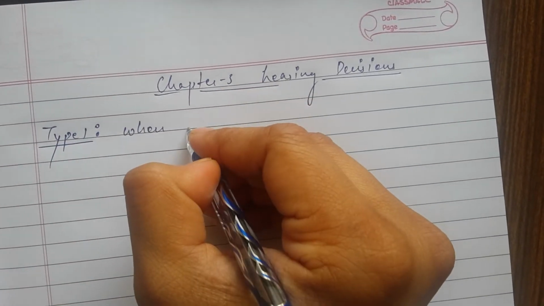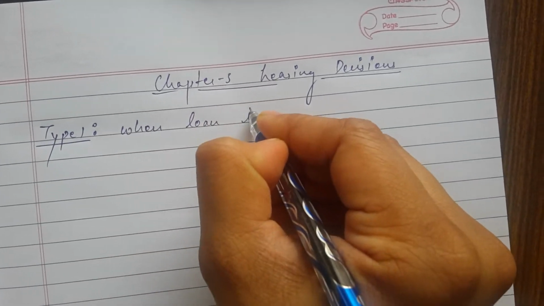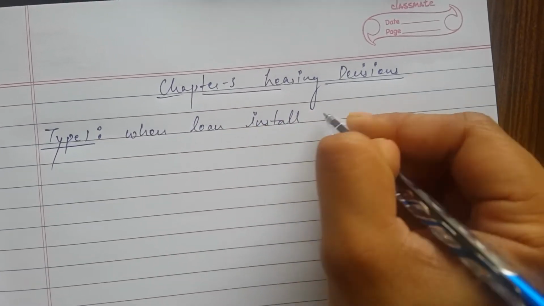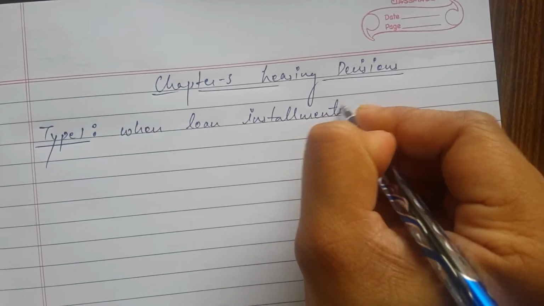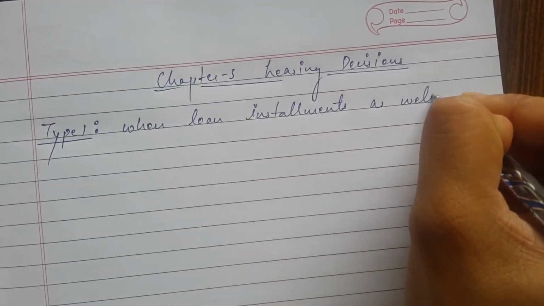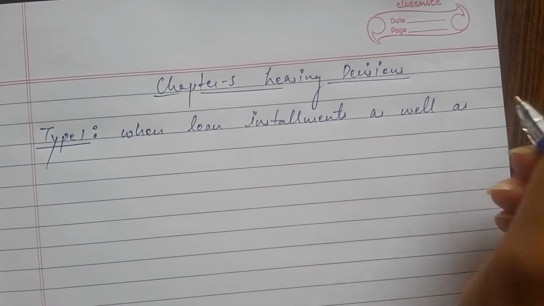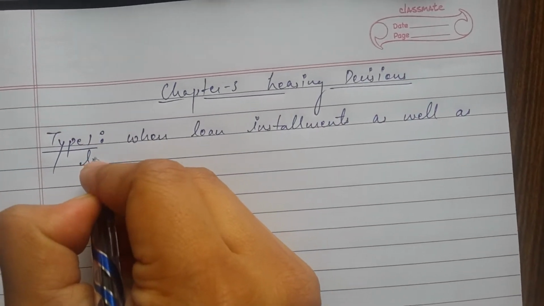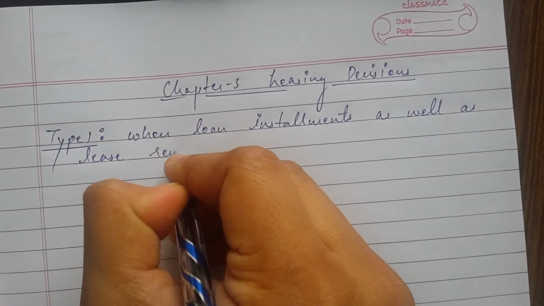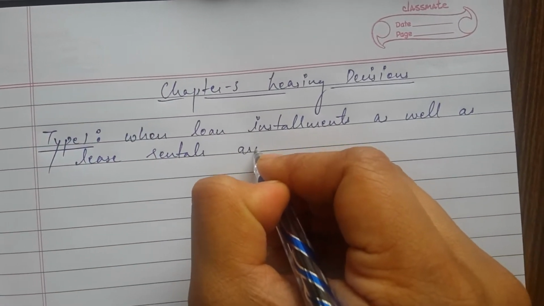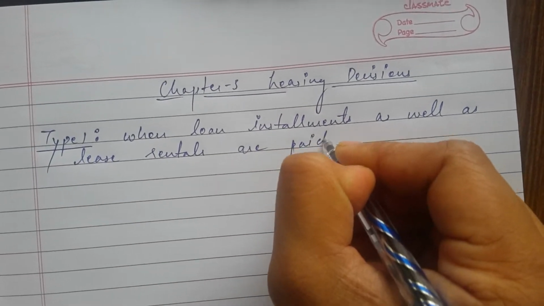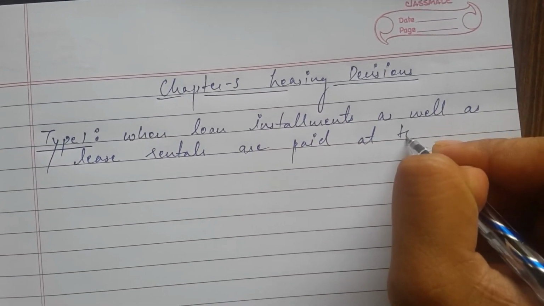When loan installments as well as lease rentals are paid at the end of the year.